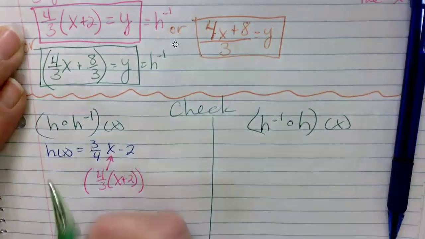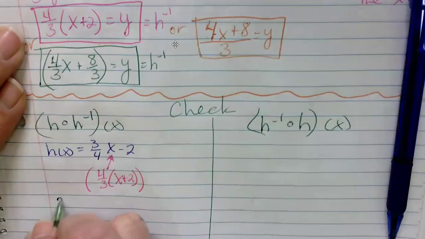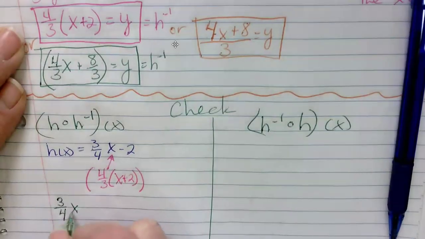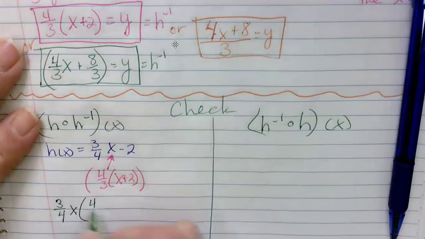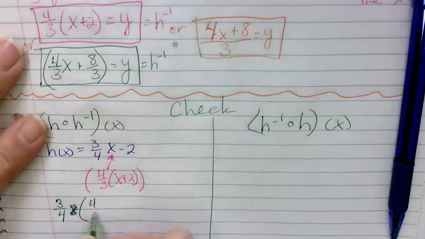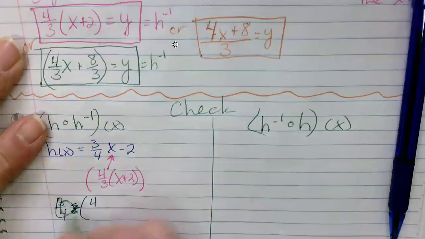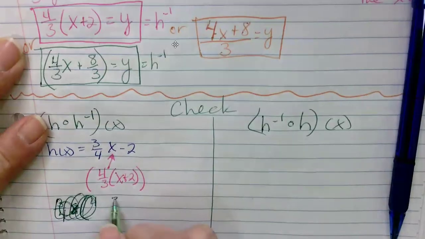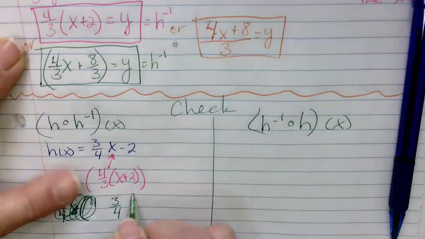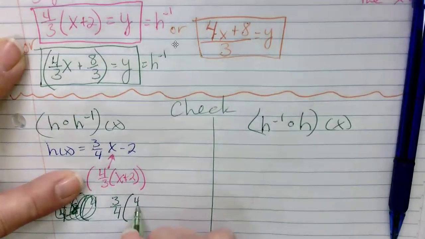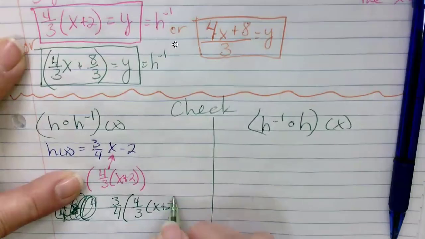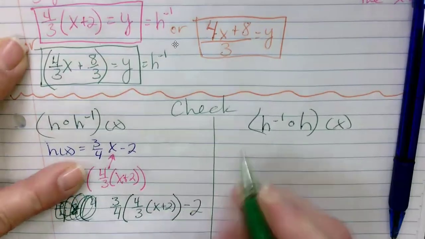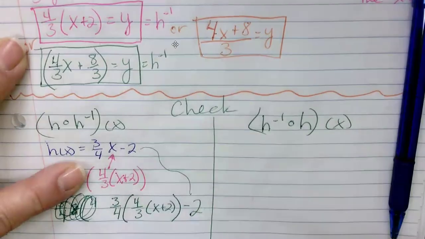So here we go. 3 over 4x, and then I'm going to write all the pink. So 4, no, not the x, because this parentheses is becoming the x. I'm going to rewrite. 3 over 4, the parentheses become the x, so 4 over 3 times x plus 2, and then minus 2. Don't forget your minus 2 from the top, right?